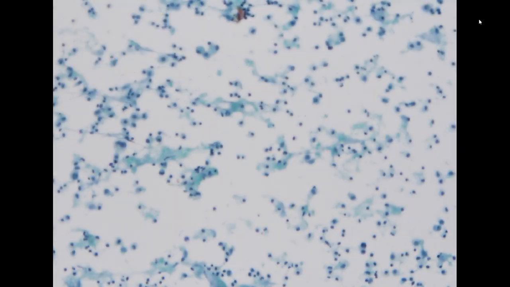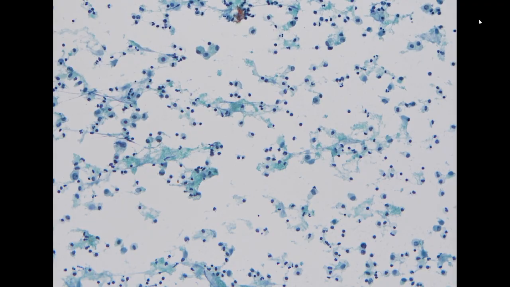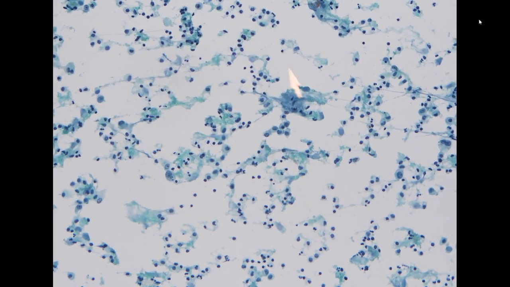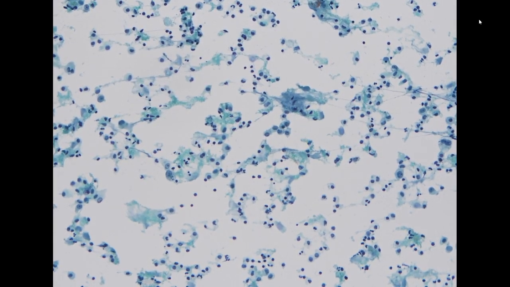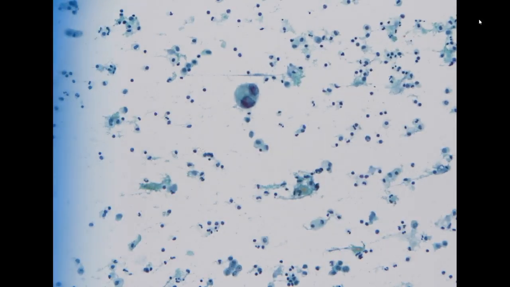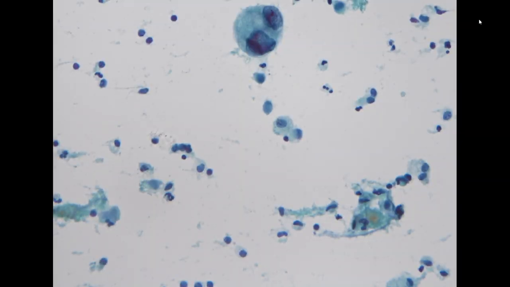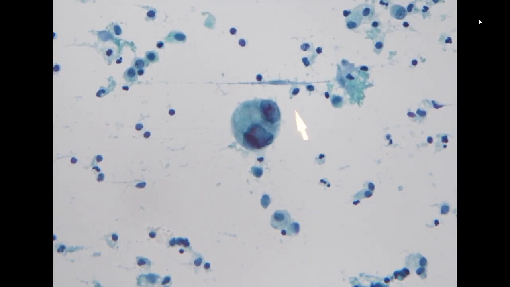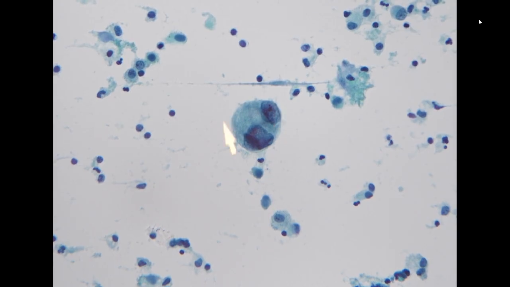So again, another ascites specimen. And in this specimen, in the background, we see a lot of inflammatory cells. We have histiocytes, we have lymphocytes, maybe a little bit of mesothelial cell, like over here. And from here to there, we can see very scant, but definitely bizarre-looking malignant cells.